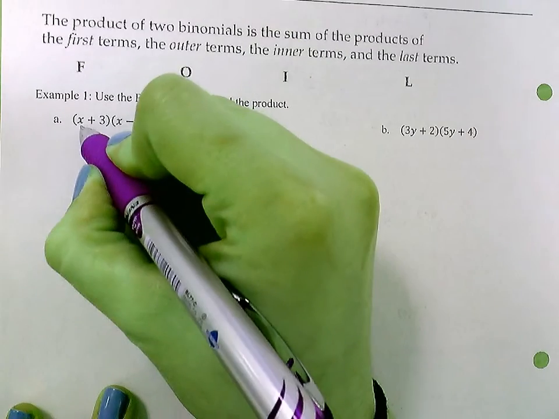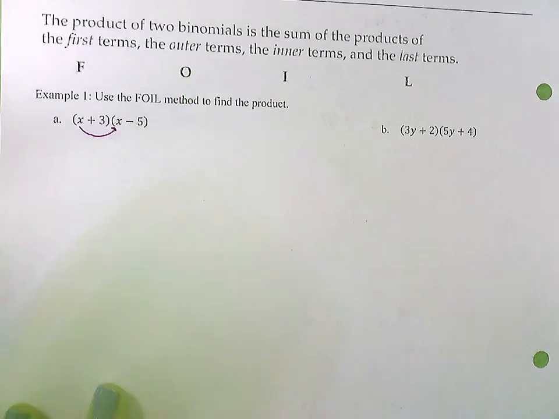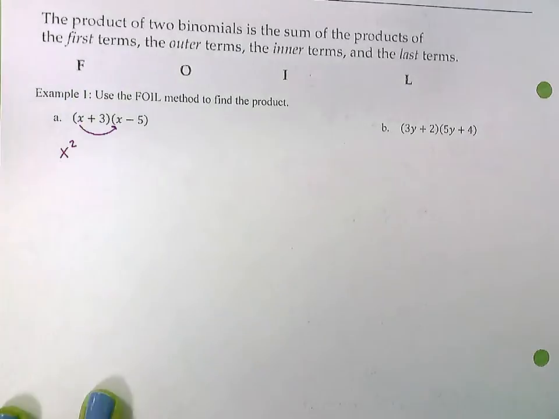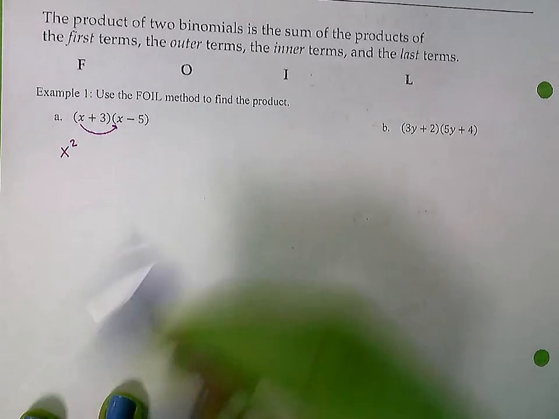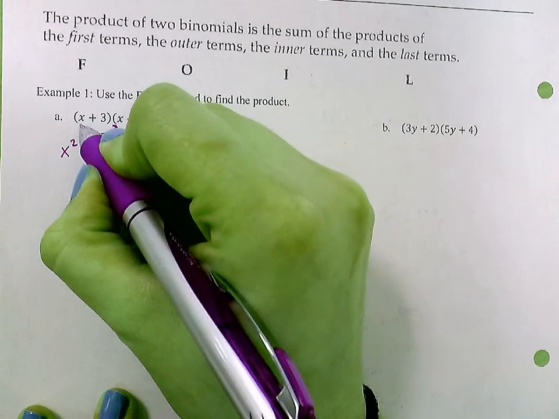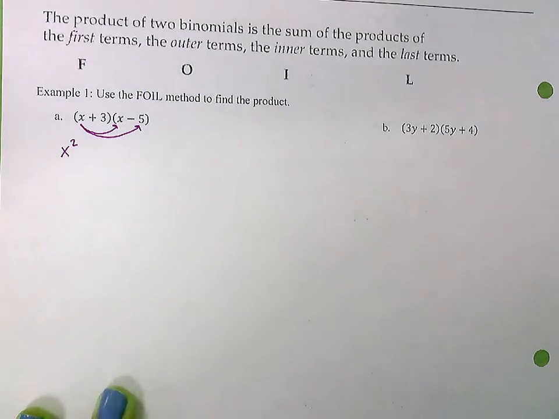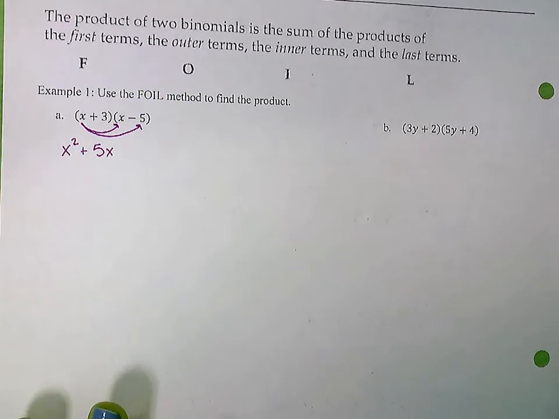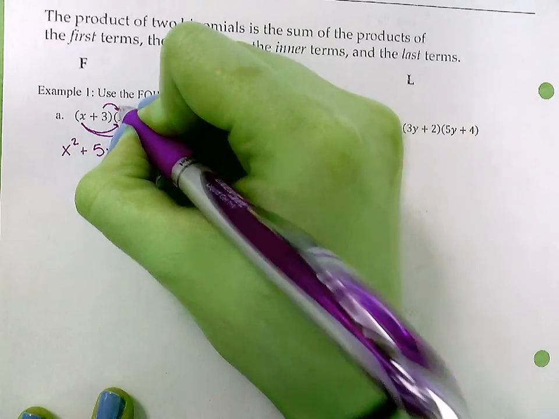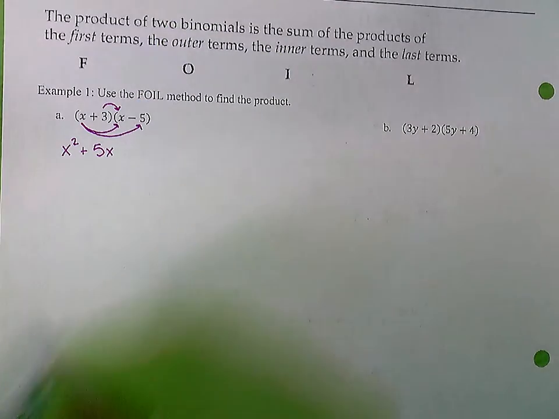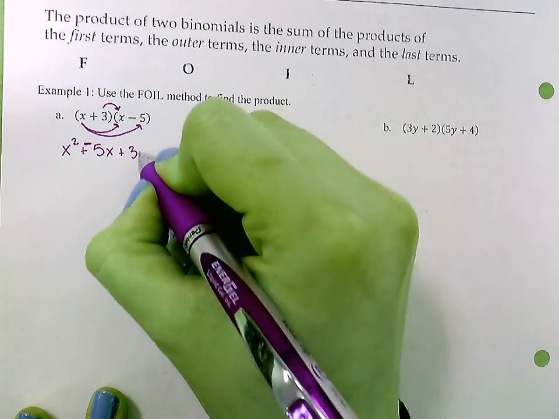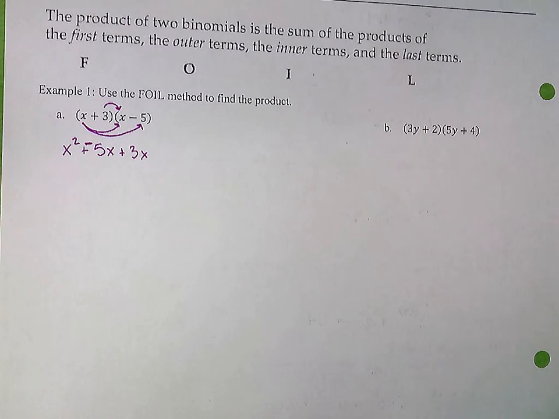So we're going to take our first terms and multiply those together. So we have x times x is x squared. Our outer terms, okay, so x times 5 is 5x. Our inner terms is 3 times x. So this is supposed to be negative, I'm sorry. This is 3x. Yeah, I lost the negative there. It's minus 5x, sorry.